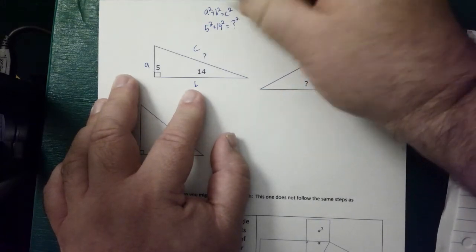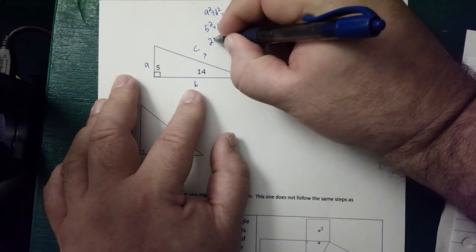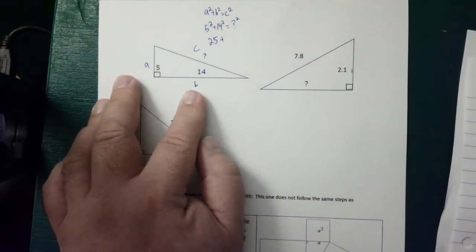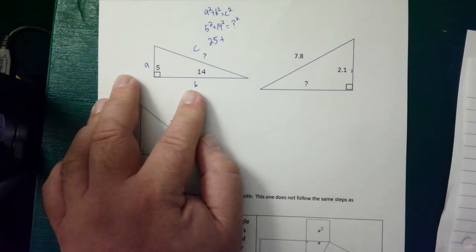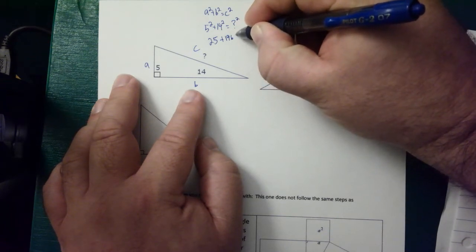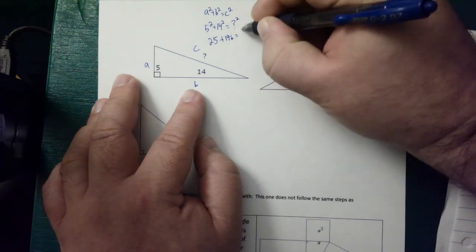Next step is to square the numbers. 5 times 5 is 25. 14 times 14. Don't want to mess up. I'm pretty sure it's 196. I just wanted to double check. It's been a day, and it's really early. All right, and so that's going to equal question mark squared.